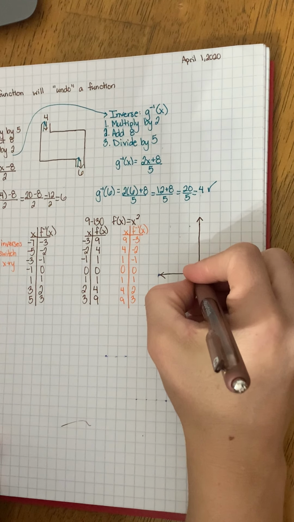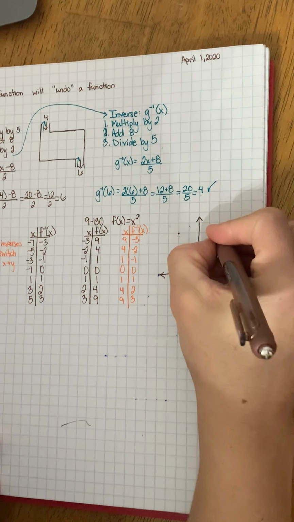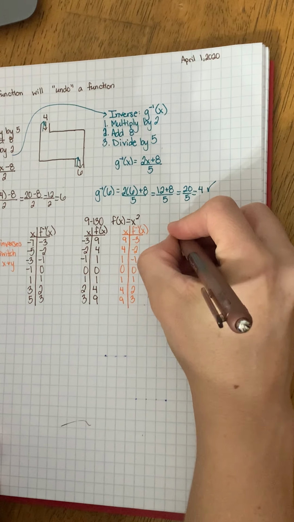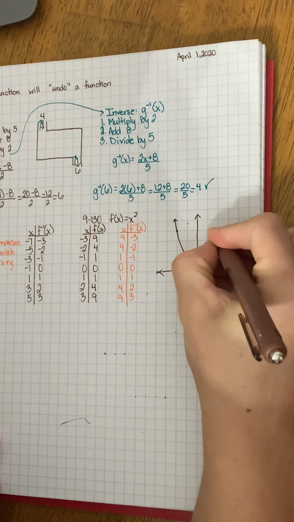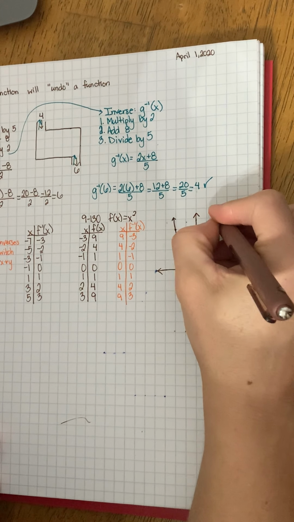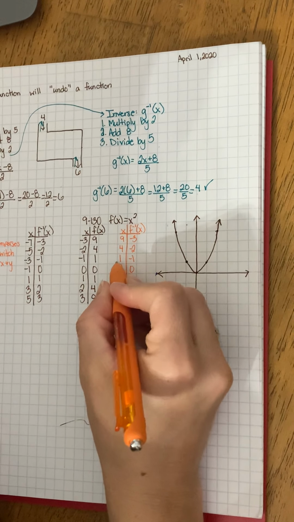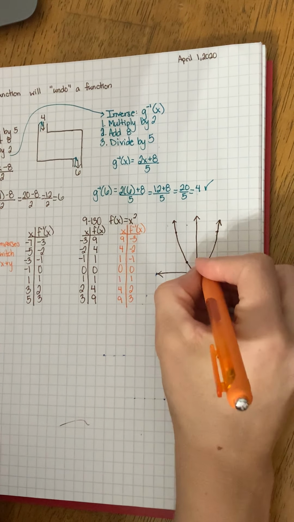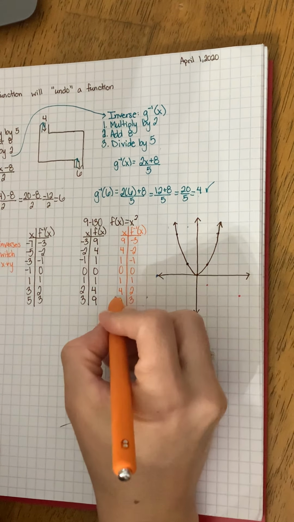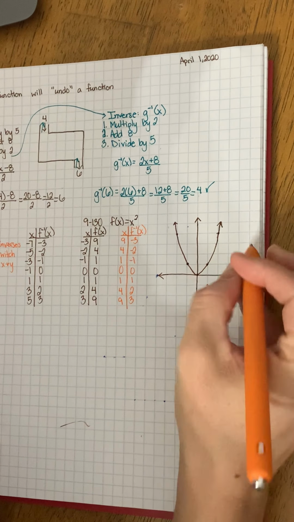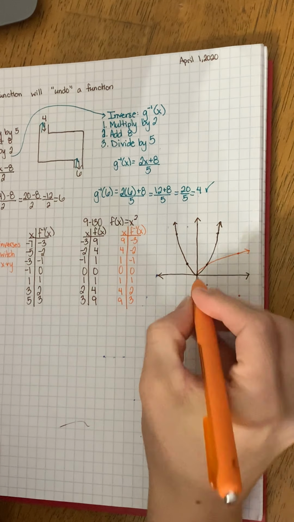So my function, 0, 0, so that's my function, and then my inverse also goes through 0, 0. It goes through 1, -1, and 1, 1. It goes through 4, -2, and 4, +2. So my inverse looks like this here.